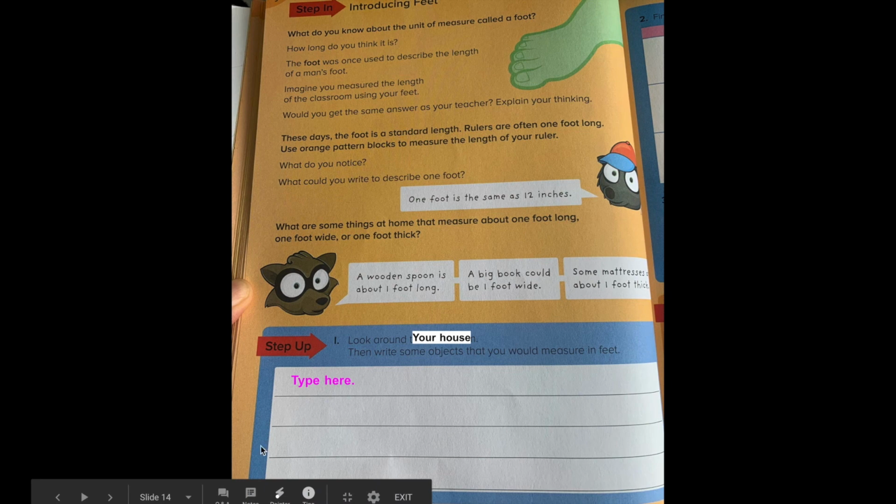So here you're going to look around your house, and I want you to write some objects that you would measure in feet. I want you to give me maybe 3 or 4 objects in your house that you would measure using feet. All right, like one thing I could measure is my laptop, how big that is in feet. I could maybe measure the little coffee table in my living room with my feet. I couldn't measure a pencil because a pencil's not going to be that long, unless you have one of those huge pencils. But just think about what I could measure with my feet that wouldn't be too hard.